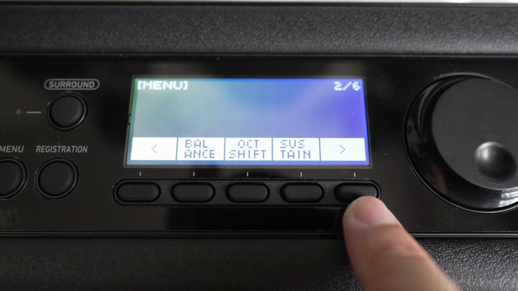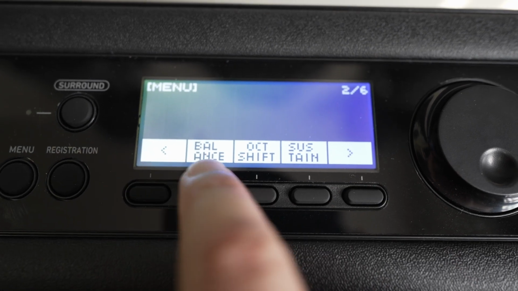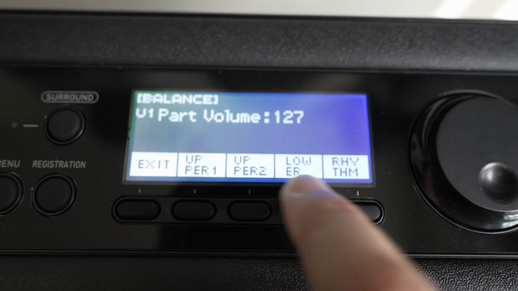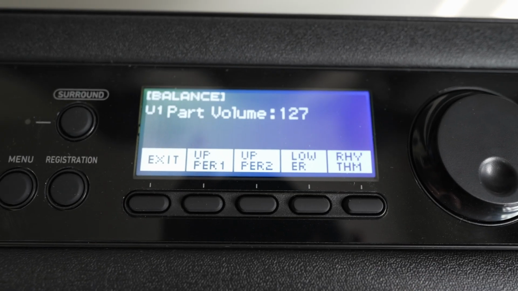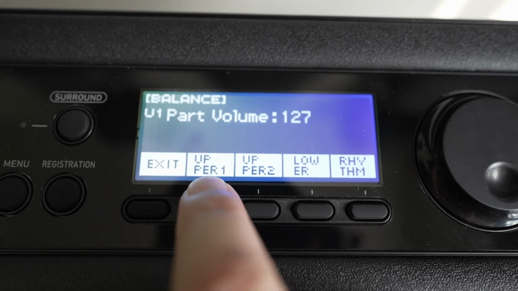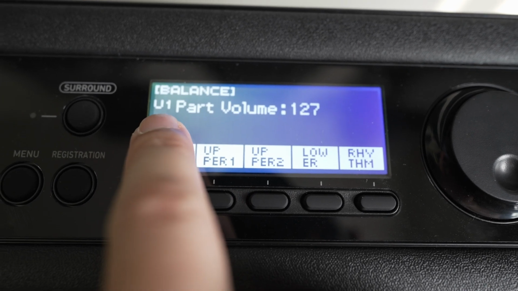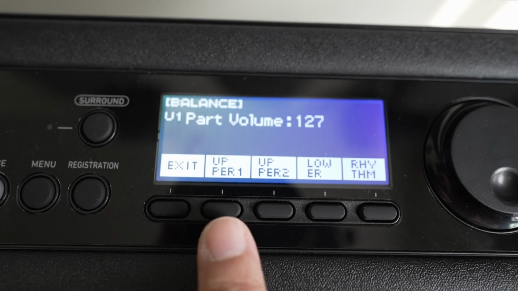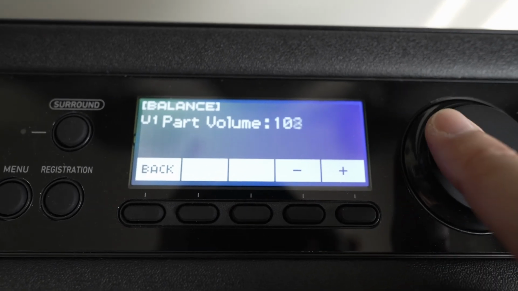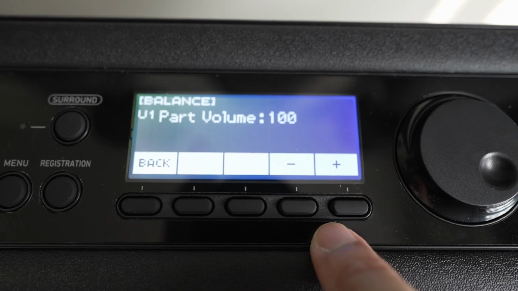Hit the arrow buttons on the side until you see balance. Press balance and you will be presented with a little mixer view of all the volumes of your different parts. If you find your upper voice is too loud, here upper 1, make sure it's selected and you can turn down the volume accordingly with the dial or with the plus and minus button.